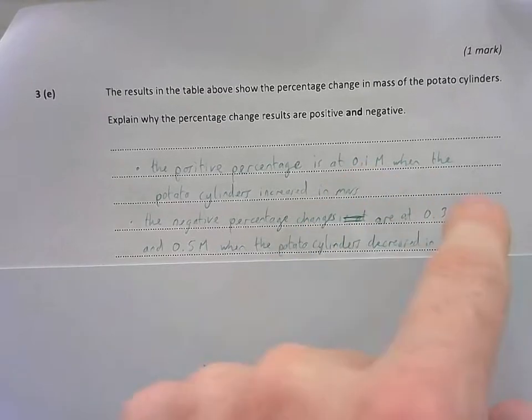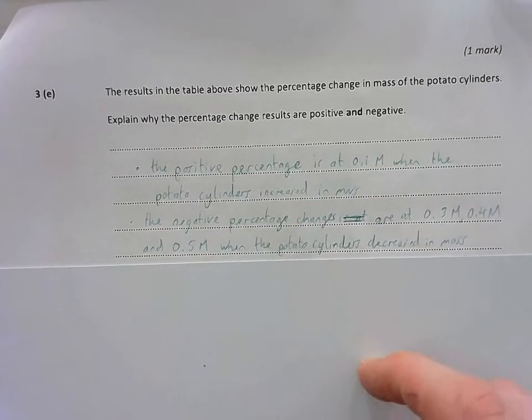So to get the third mark, you had to actually say the solutions that are positive and the solutions that are negative.